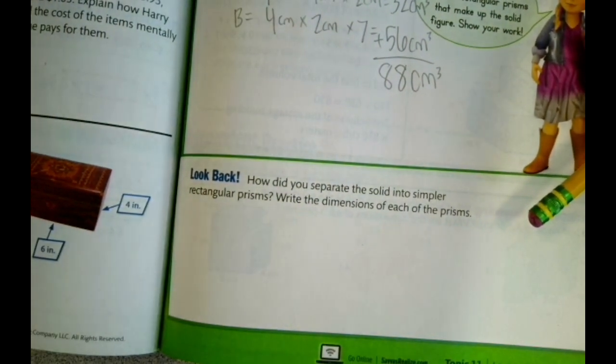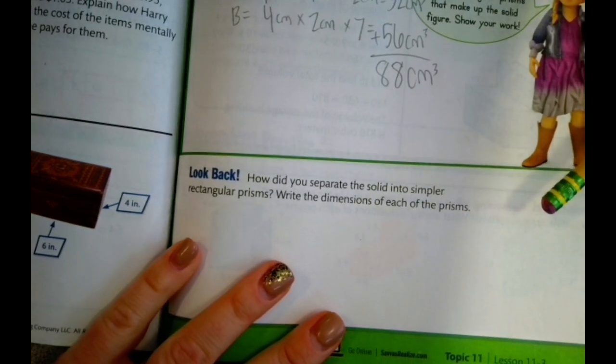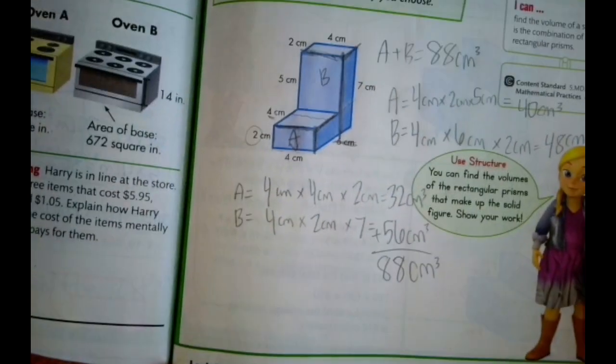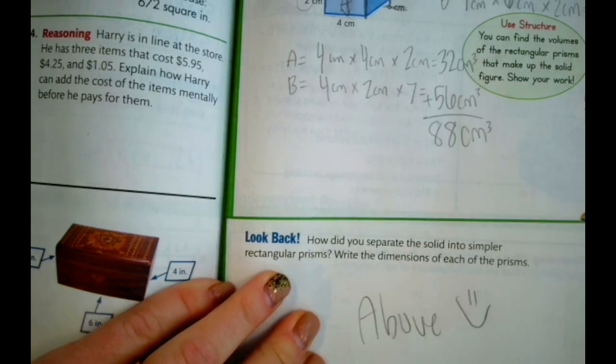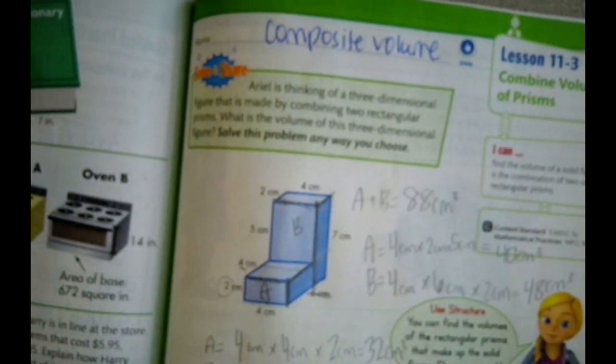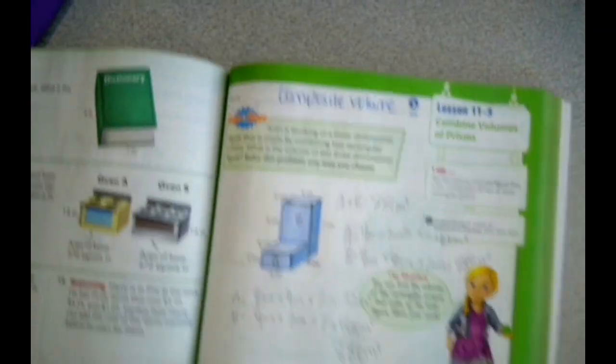Look back. How did you separate the solid into simpler rectangular prisms? Write the dimension of each prism. Boom. Already done above. So, you're ready to move on to the lesson essential question. Let's go.